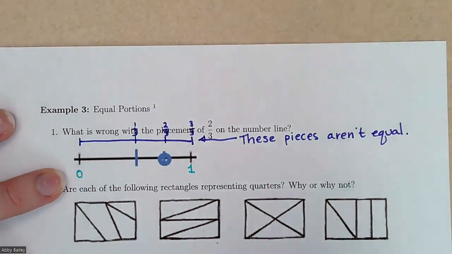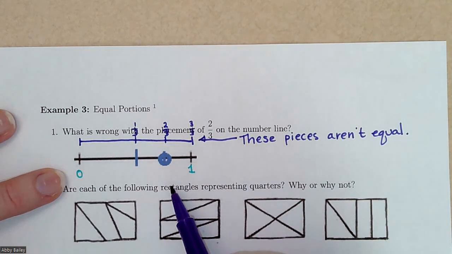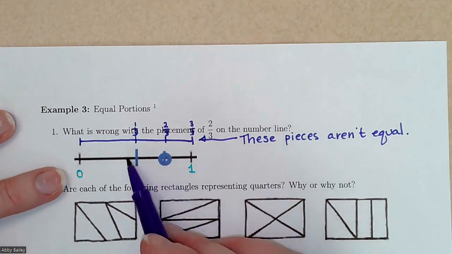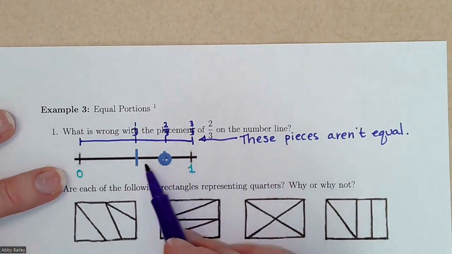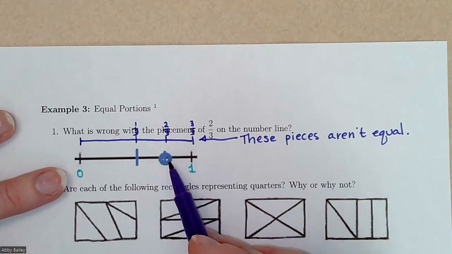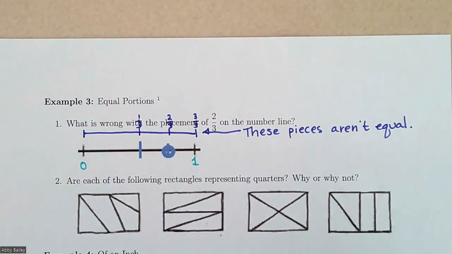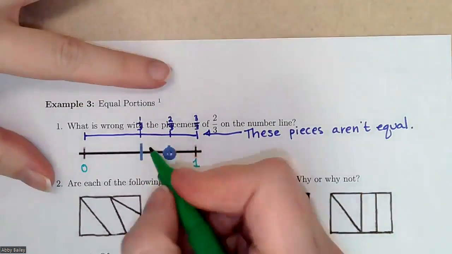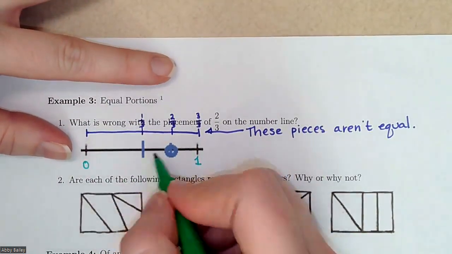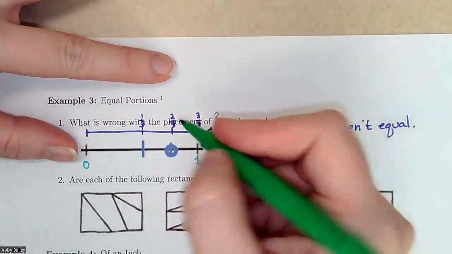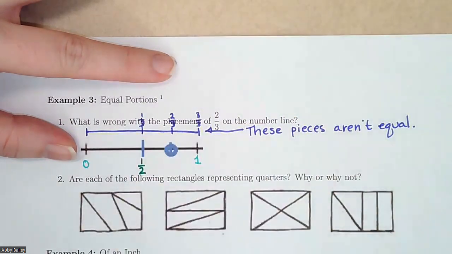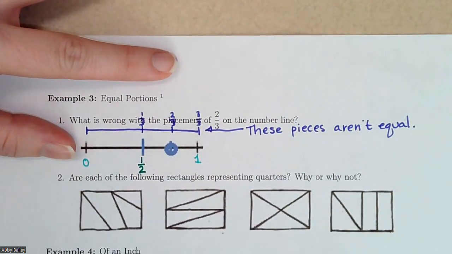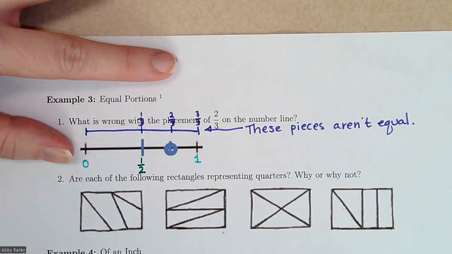Now, when we think about this one, maybe they were guessing, maybe they put 1/2 here and they were guessing it here. Even so, when I look at this, this looks approximately to be in the middle between 0 and 1. So I would likely give this a rank of 1 out of 2 pieces, or 1/2.